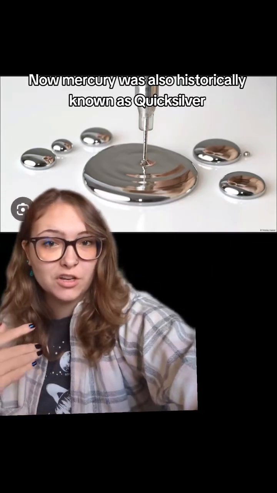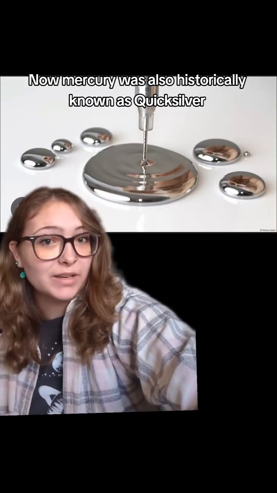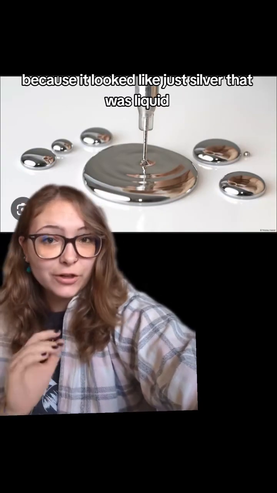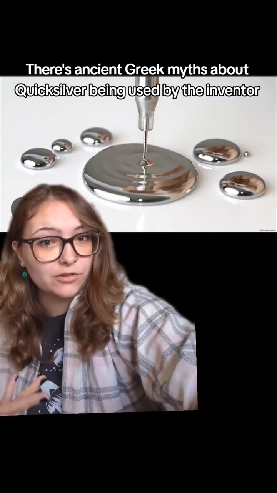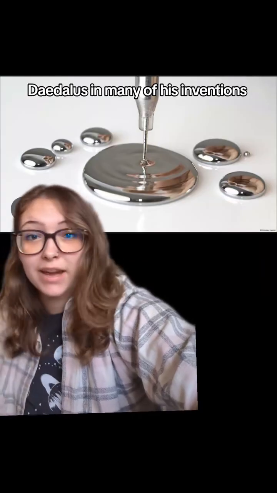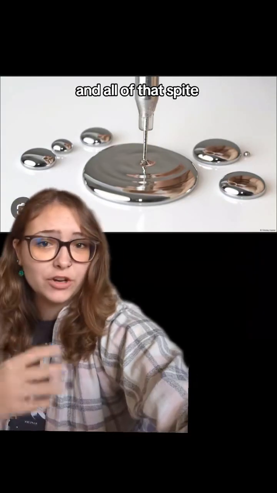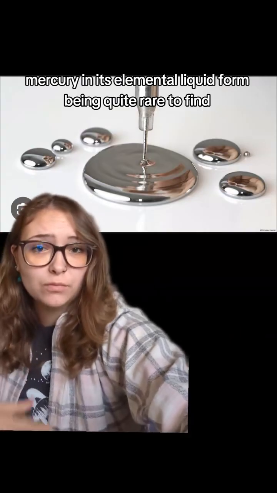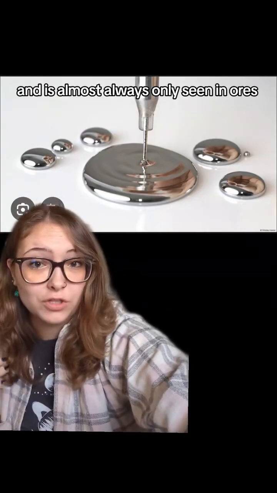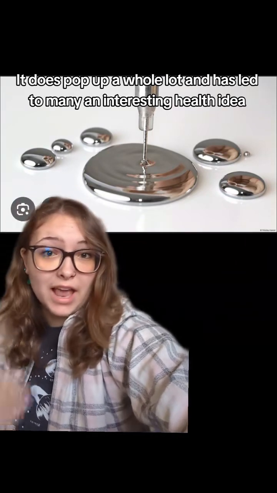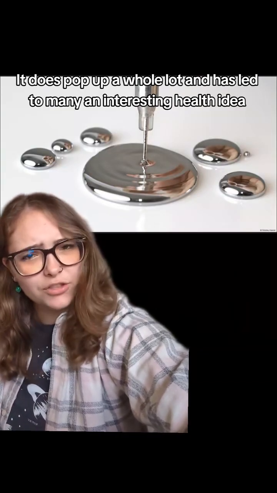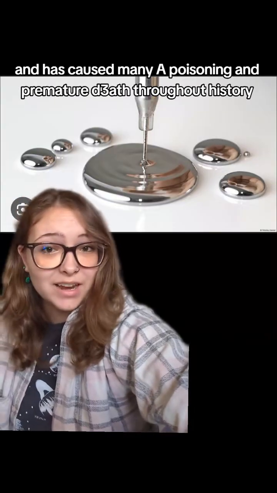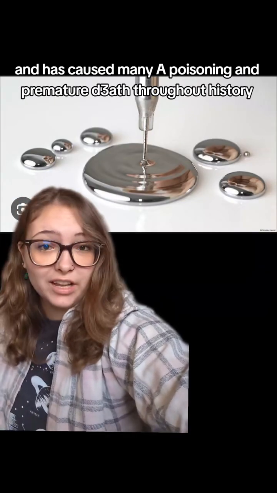Now, mercury was also historically known as quicksilver because it looked like just silver that was liquid. There's ancient Greek myths about quicksilver being used by the inventor Daedalus in many of his inventions and all of that. Despite mercury in its elemental liquid form being quite rare to find and almost always only seen in ores, such as cinnabar, it does pop up a whole lot and has led to many an interesting health idea and has caused many a poisoning and premature death throughout history.